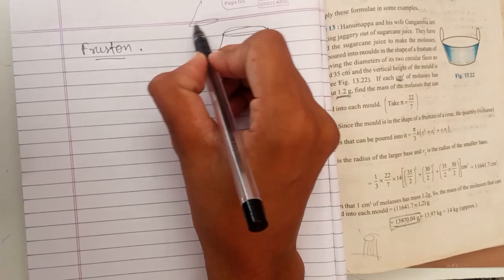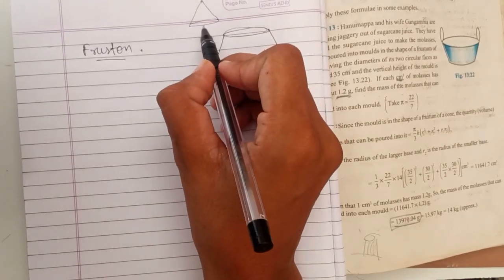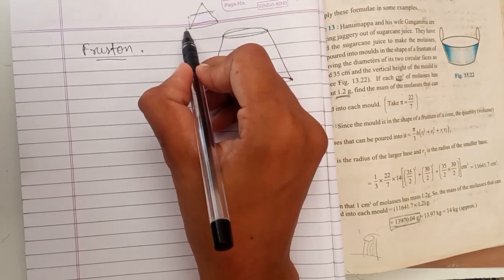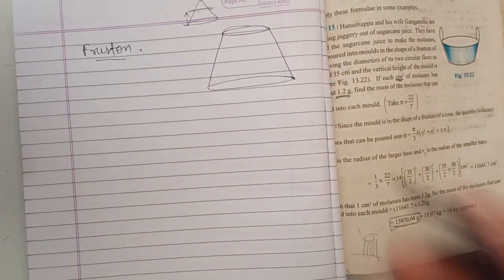Frustum is the lower portion of a cone. If we look at the cone, we can observe that if we cut the cone in half, the lower portion is called the frustum.